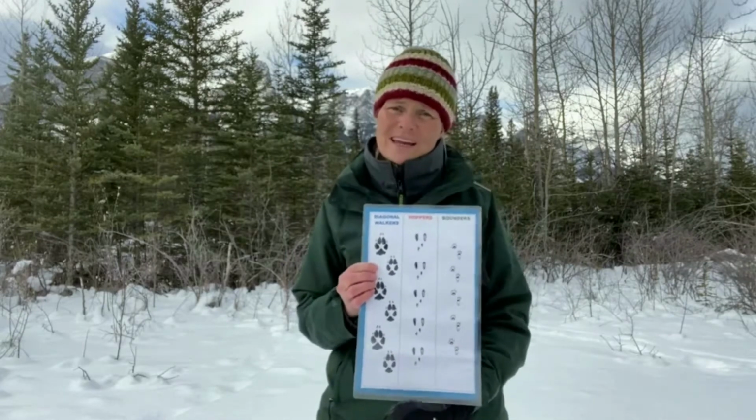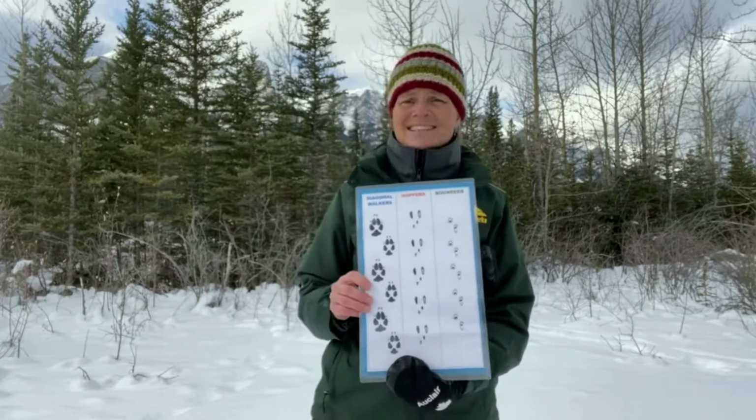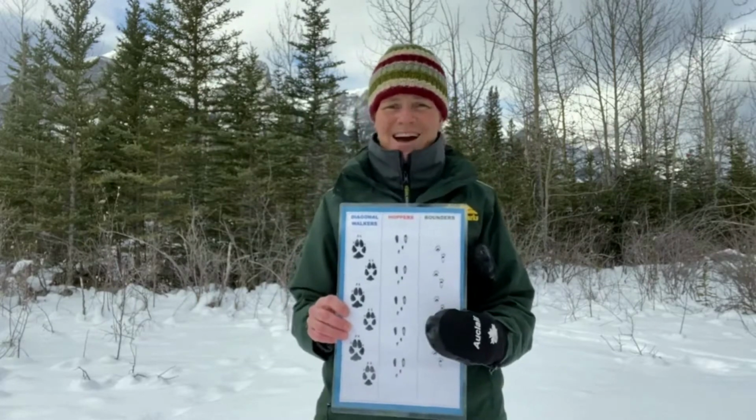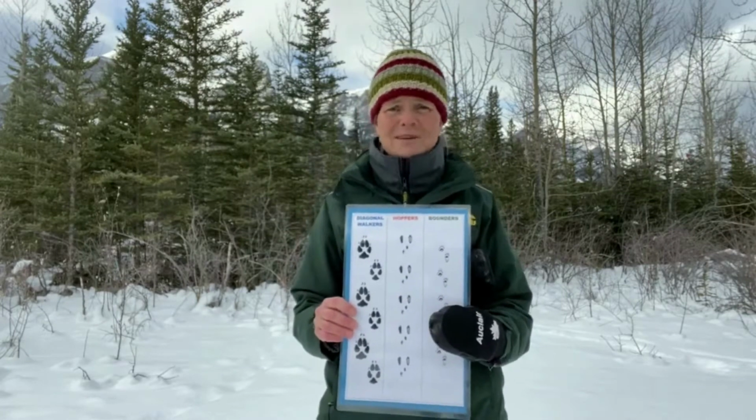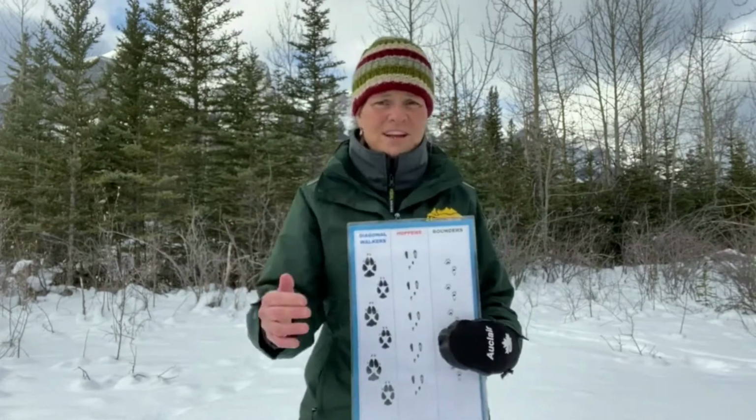And there's generally three types of patterns out there. There's diagonal walkers. And this is animals like humans, the deer family, the cat family, the dog family. And basically they alternate one foot and then the other.